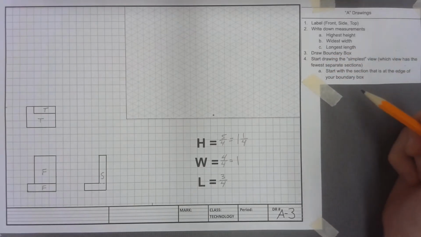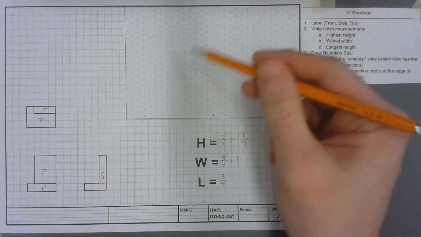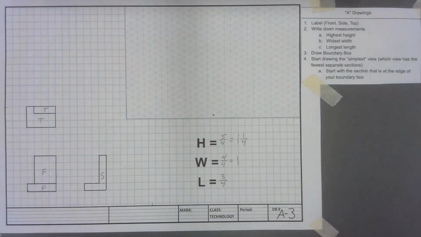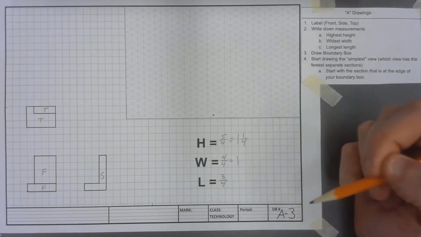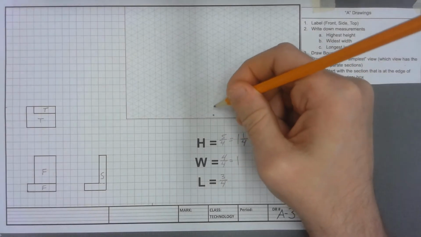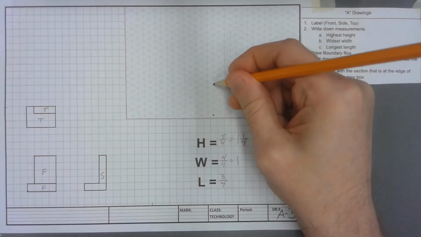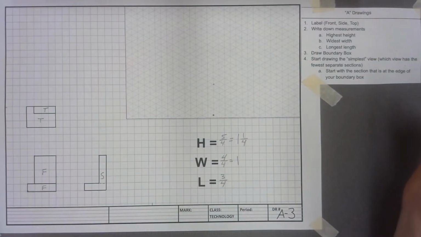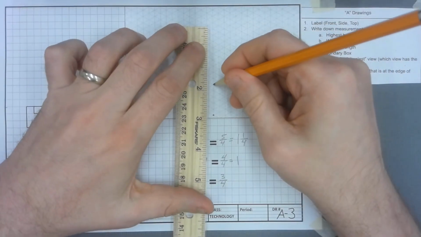Now draw the boundary box. So I'm just going to draw a rectangular box with these dimensions. Okay. So my height, 5/4. So I'm going to count up 1, 2, 3, 4, 5. Make a little dot. So I'll connect those two together.